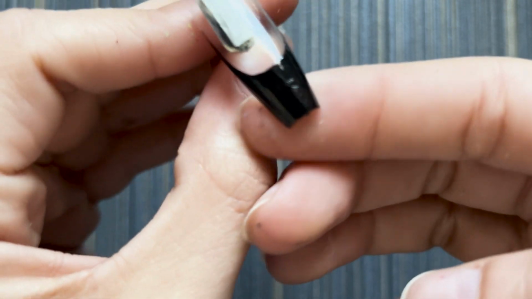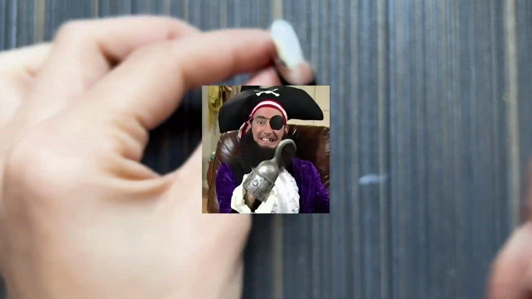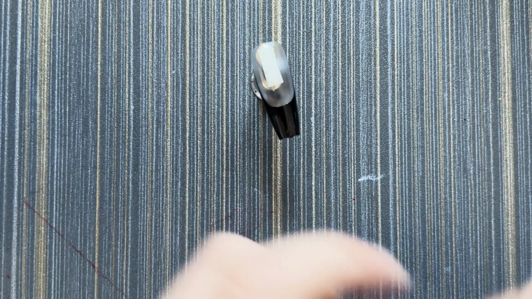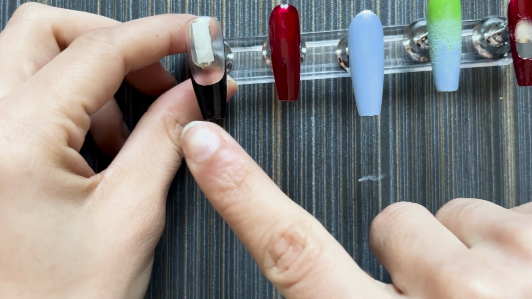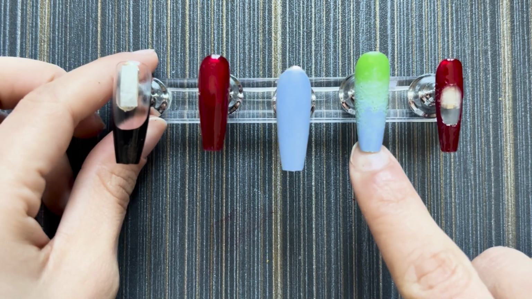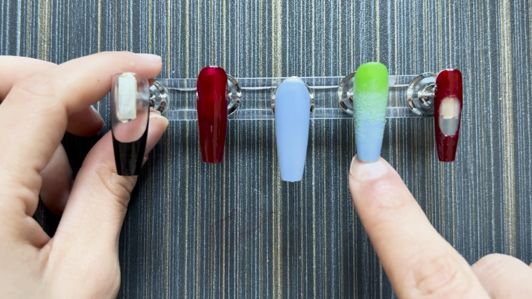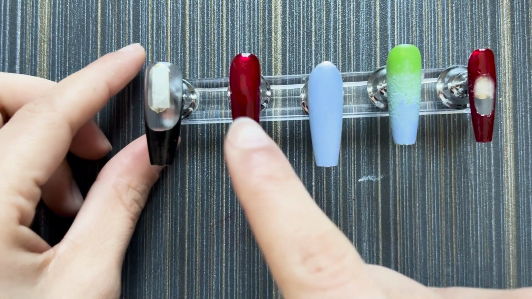And I think it needs a second coat of black because this area looks a bit patchy. So I'm actually just gonna go with a second layer on these three nails. This one, honestly, I'm too scared to do the gradient again, so I'm just gonna go with a second layer on these three and come right back.